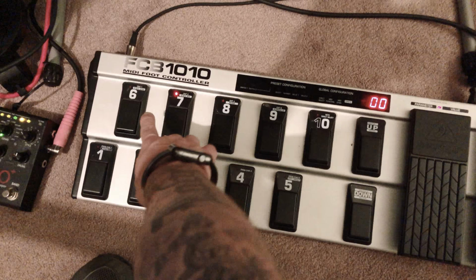So, kind of the way that I originally had my clean and dirty channel set up was that, actually I'll just go in and see if I can't show you and explain at the same time. Yeah, so as you can see, I have a program change. Pedal 1 is lighted up. So the program change just goes to program 7. Or I'm sorry, it would be program 6. Yes, 6, because the MIDI message is 7.